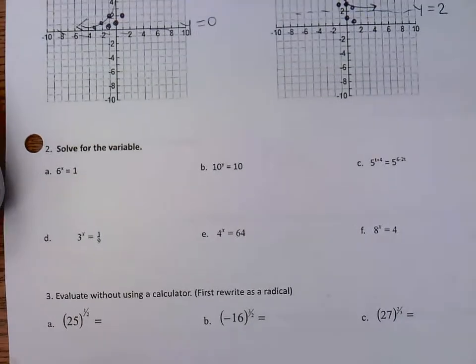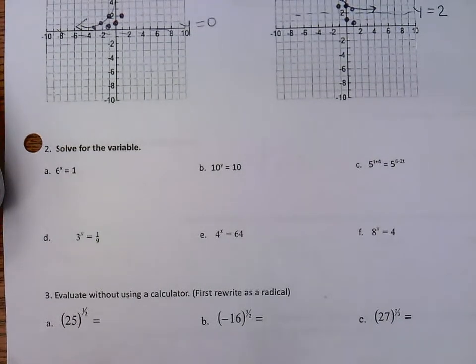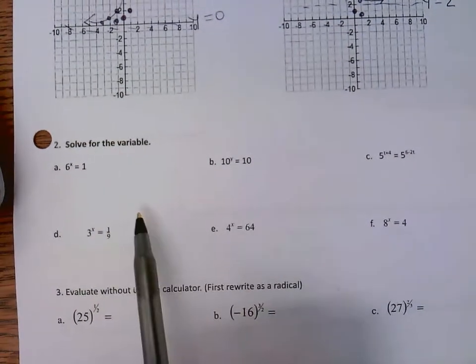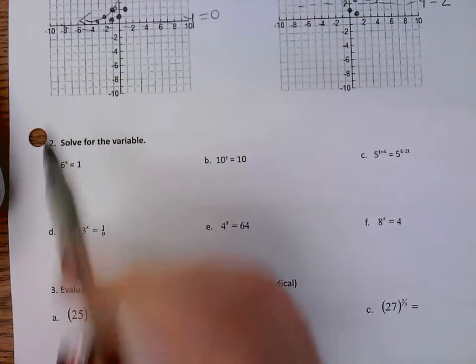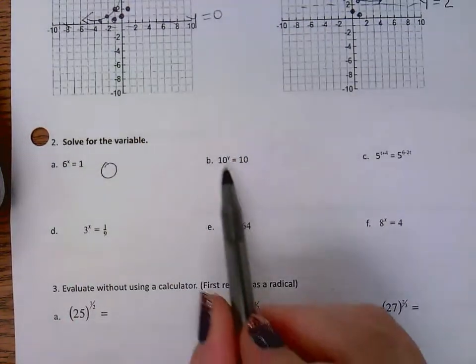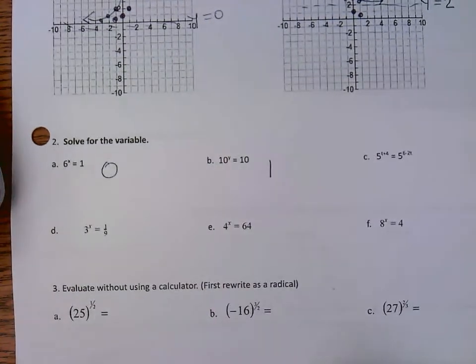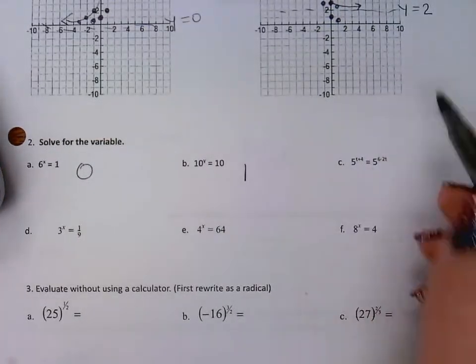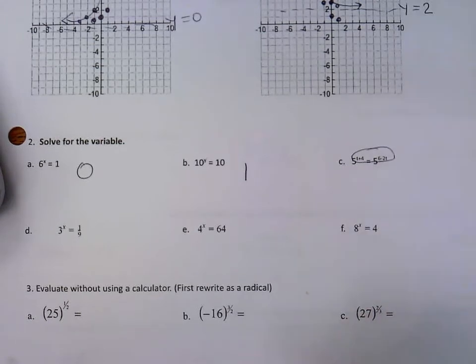Solving for the variable. I think all of this section is the ones that you can do without a calculator. So 6 to the 0 power is 1. 10 to the first power is 10. When the bases are the same, you can set the exponents equal to each other.